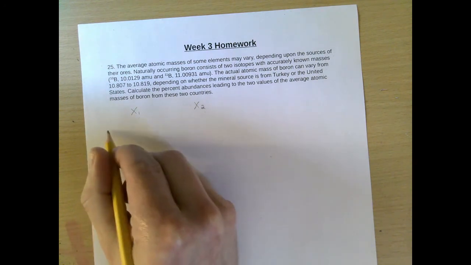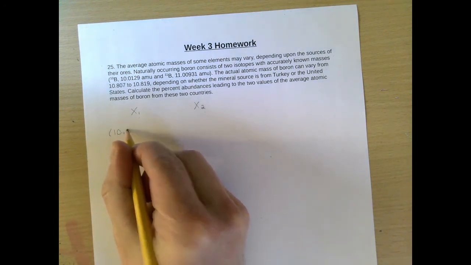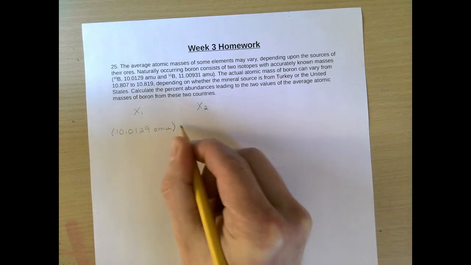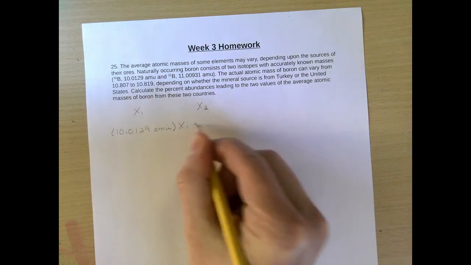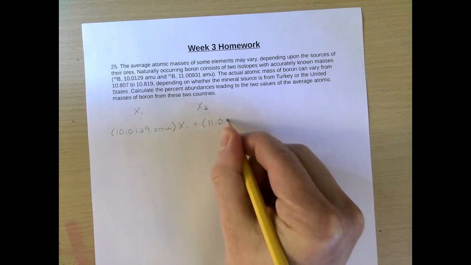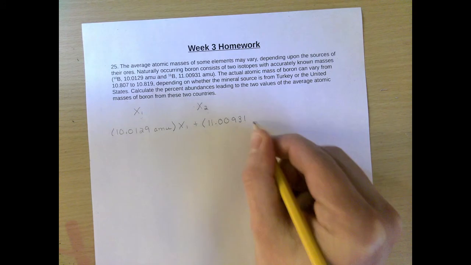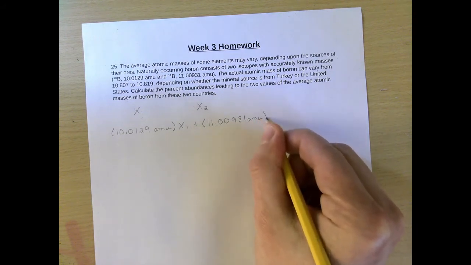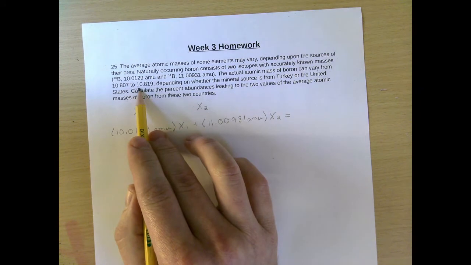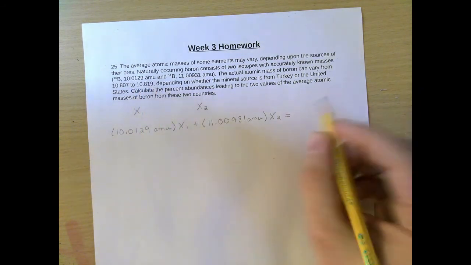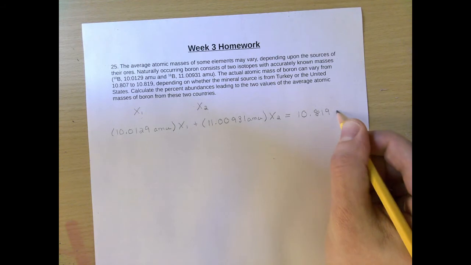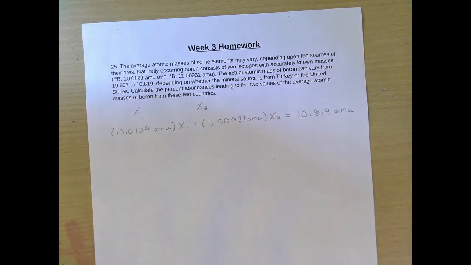So we're going to have 10.0129 AMU times x1 plus 11.00931 AMU times x2, and that's going to equal our value of 10.819 AMU, which they did not feel a need to put a unit on in the problem, but we certainly are, because that's just good practice.